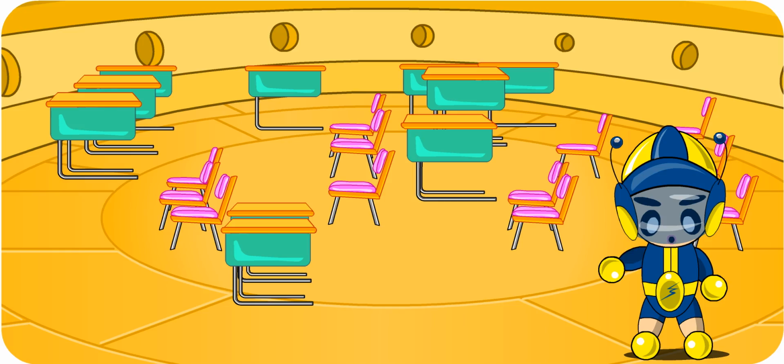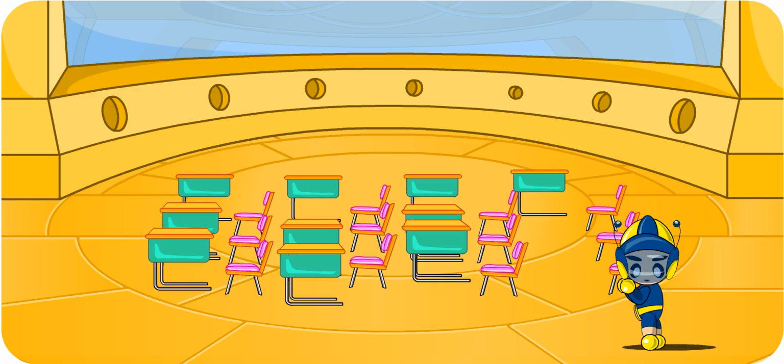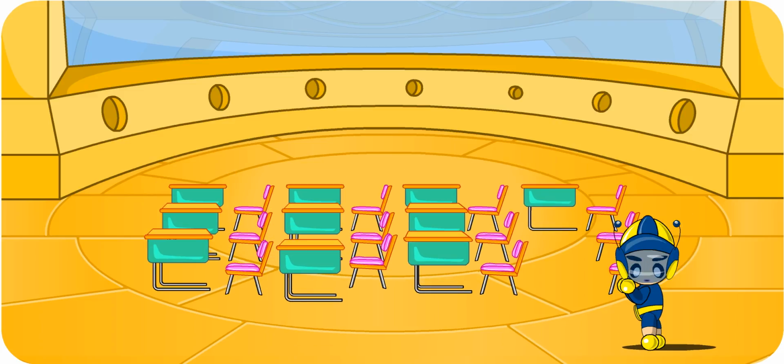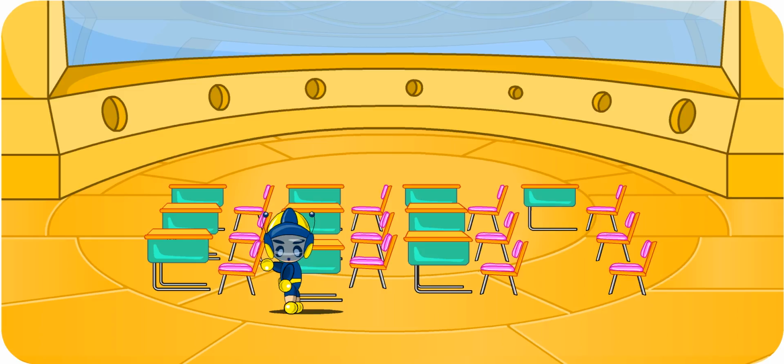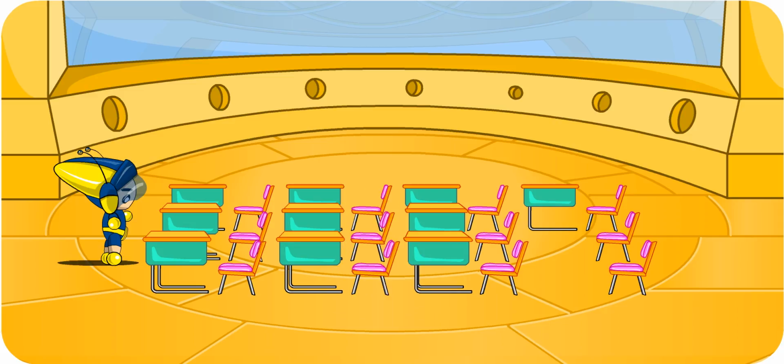Come in, teacher. This is my classroom. This is where I study. Oh dear, what a mess. Why are all the desks and chairs all over the place? What shall I do? Not to worry, Turbo Boy. Why don't I help you arrange these desks and chairs? That sounds like a wonderful idea. I'm going to put this chair with this desk and this other chair with this desk. All done. Whoa, the place looks neater.